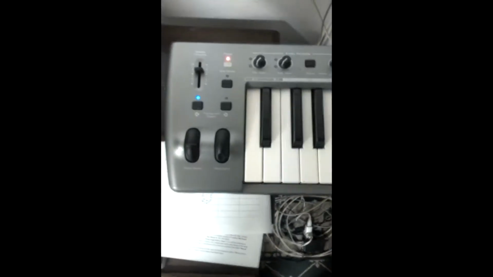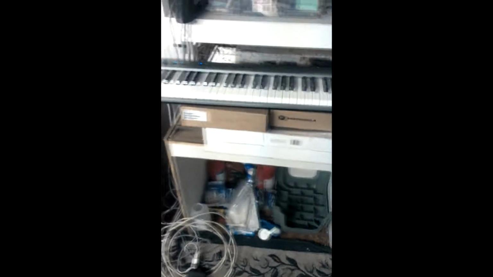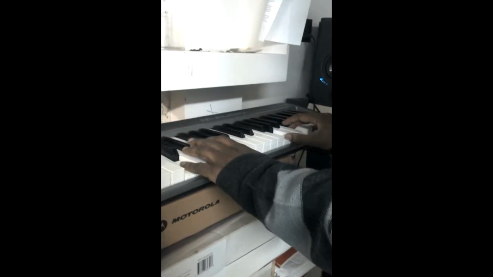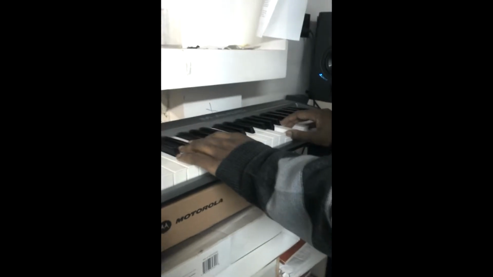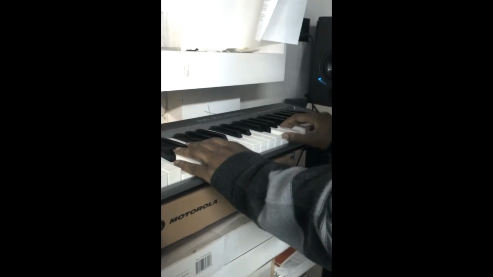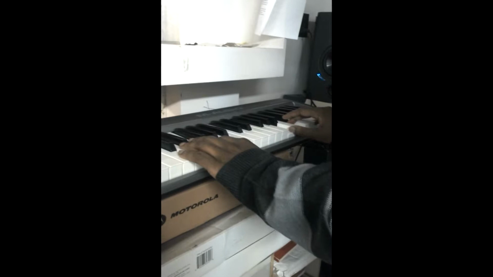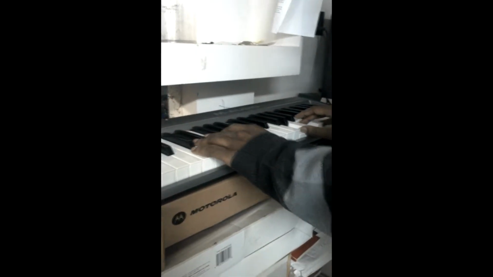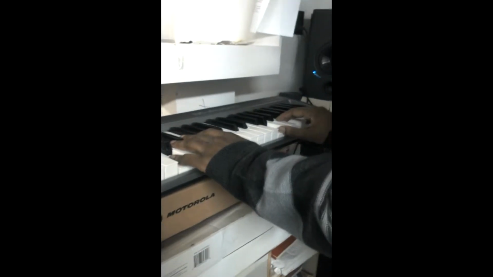So when you're looking at that chart, think from left to right when looking at the keyboard. It may help you so you don't get lost. Index, pinky, thumb, pinky, index, pinky, thumb, pinky.